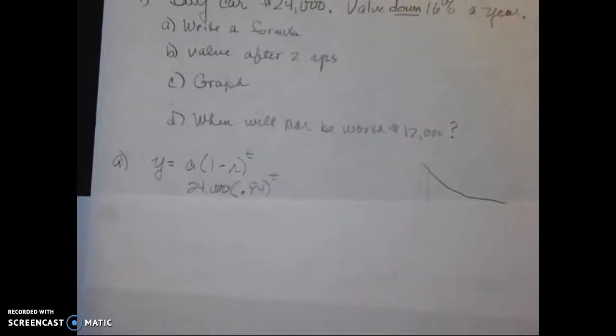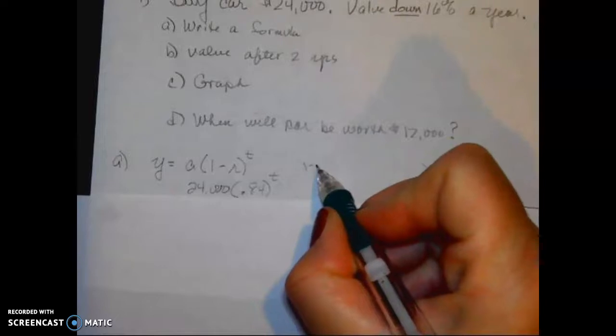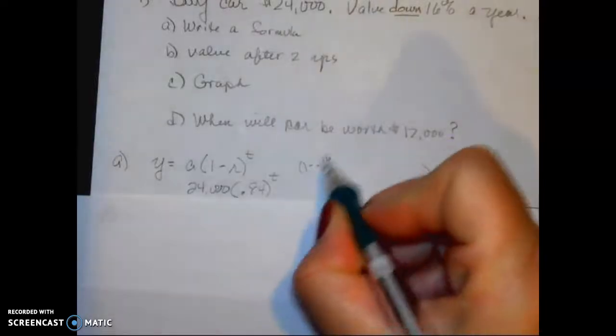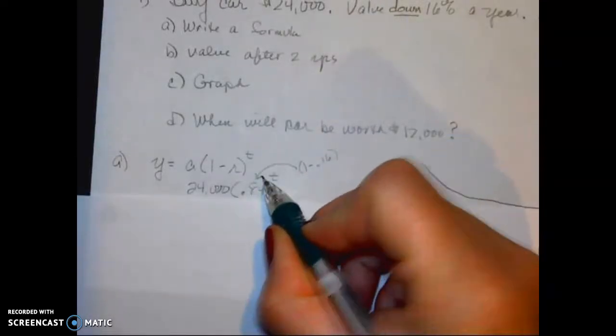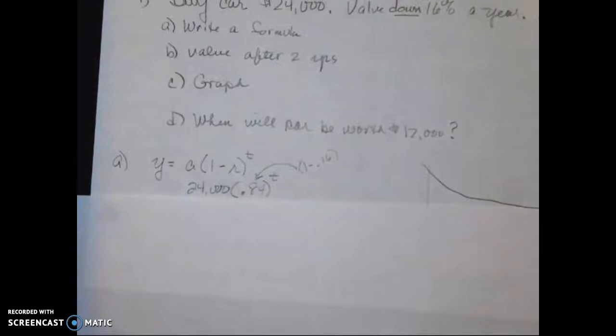The value after 2 years, I plugged in the numbers, there it is. And this 0.84 is just 1 minus the rate. The rate is 16%, so it's 0.16. 1 minus 0.16 goes right there. That's what that is.